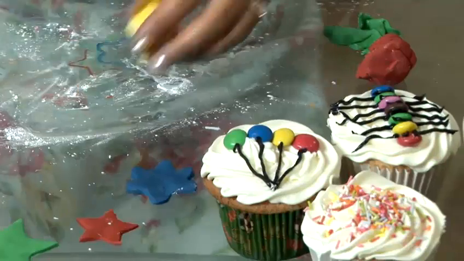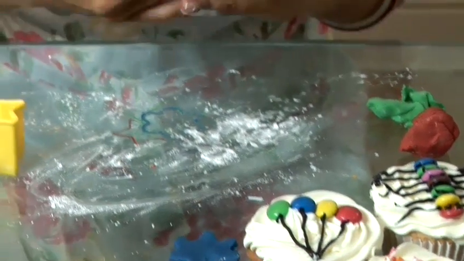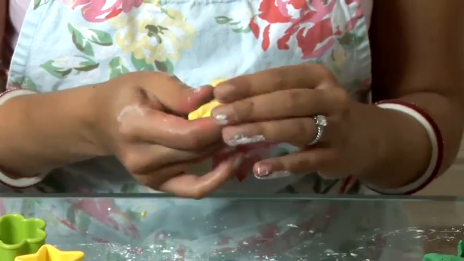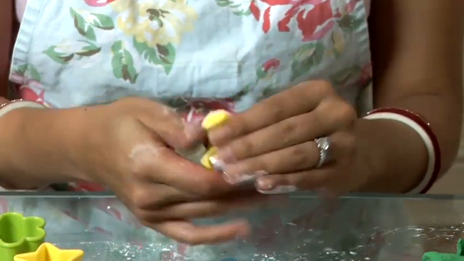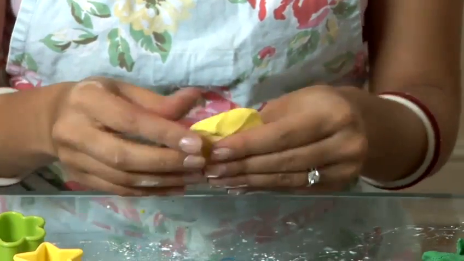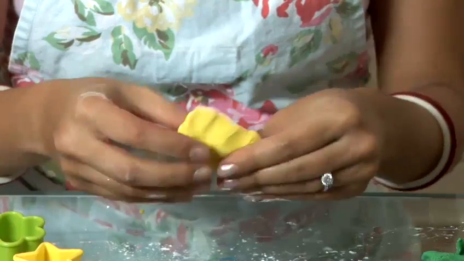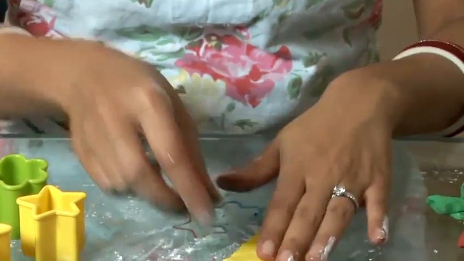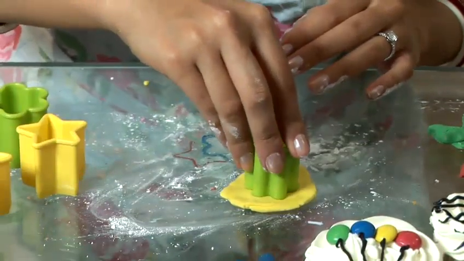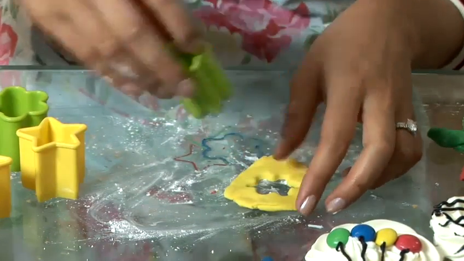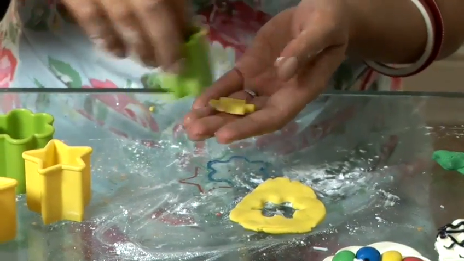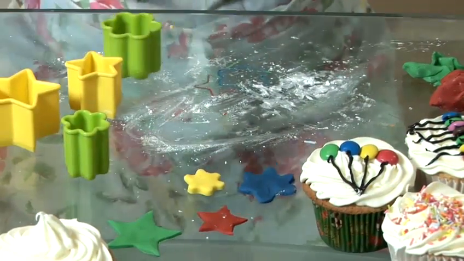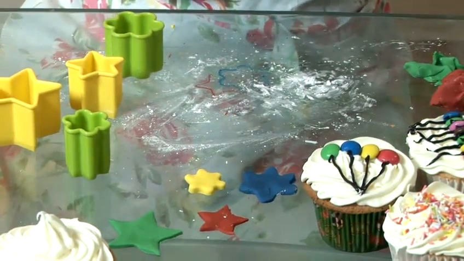Pop that down to harden, and now we'll use yellow. Soften it up slightly using your fingers, and then make another disc. Place that down, use the fourth and final cutter, and just use your fingers to release that there. So now we've got 4 different icing colours that we've used.